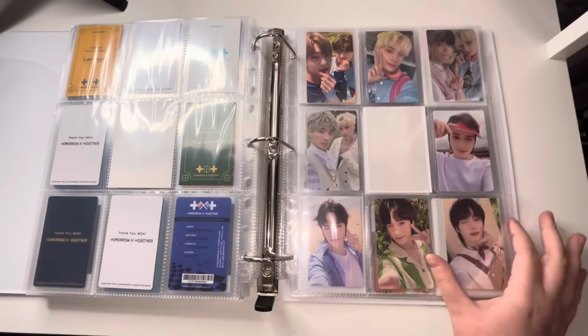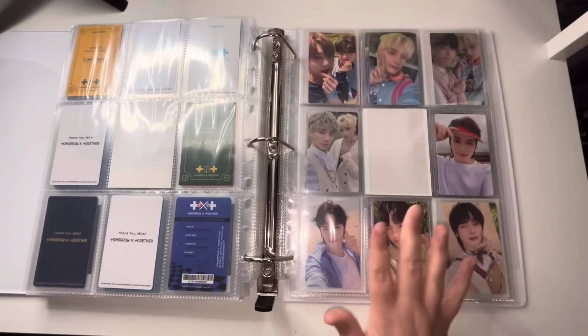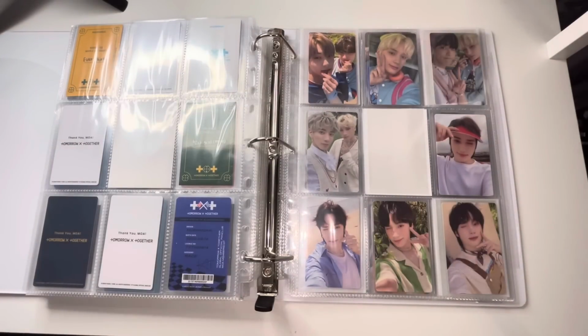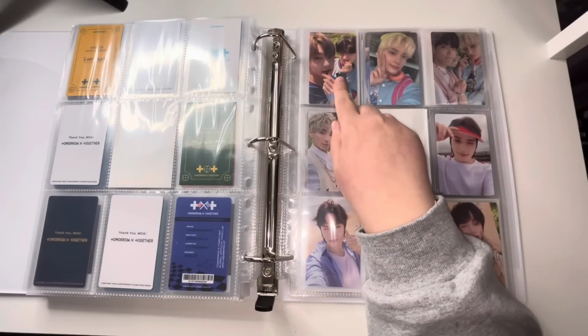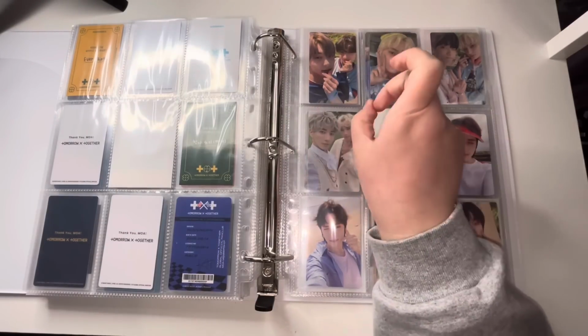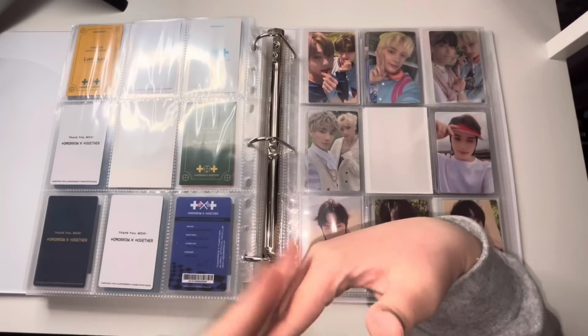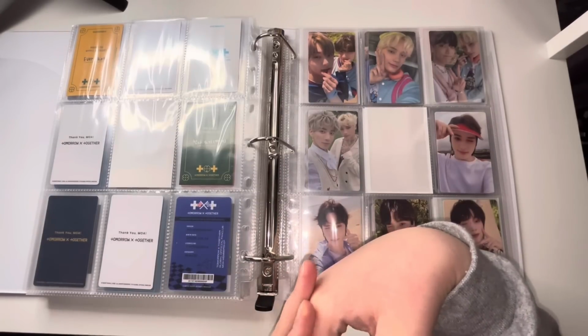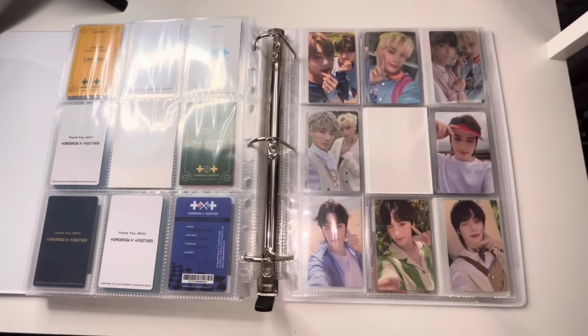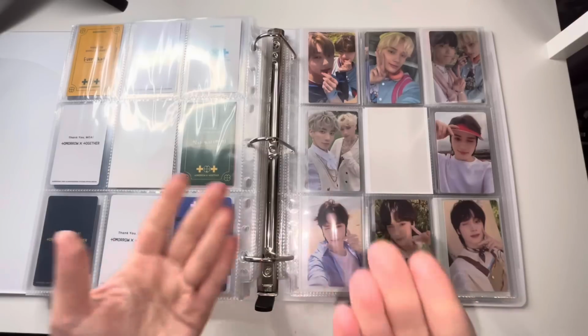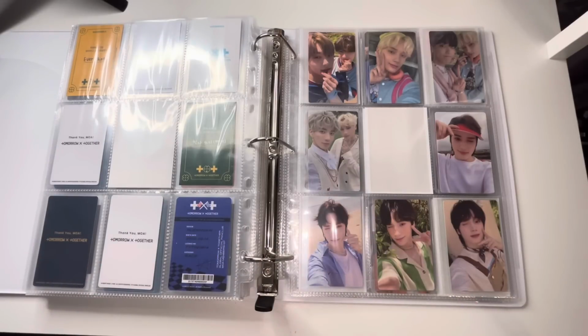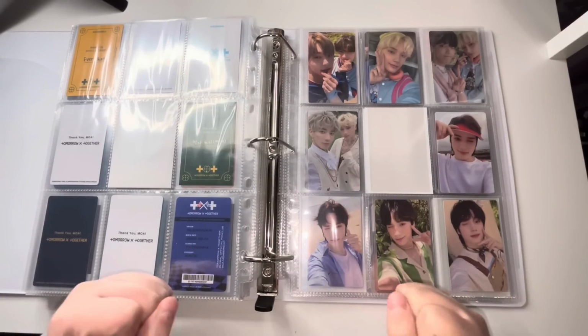All right, and then we have photo book stuff. So exciting. So their first photo book, I do have the Soobin unit. I want the Yeonjun unit. That card is so expensive. This was expensive too. I'm like, why did Hueningkai have to take pictures with Soobin and Yeonjun? That's why the photo cards are so expensive. But anyways, that photo book is out of print, so that makes it even harder. But I will get it eventually.